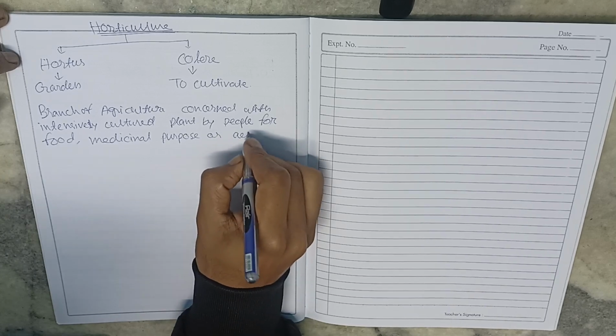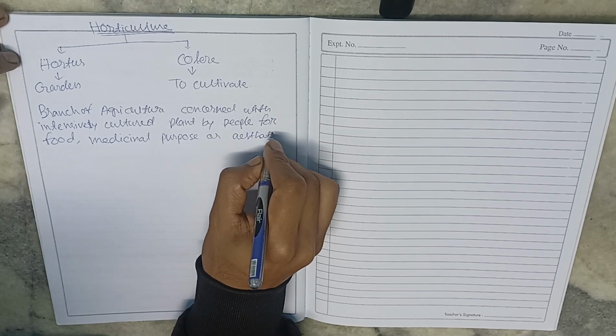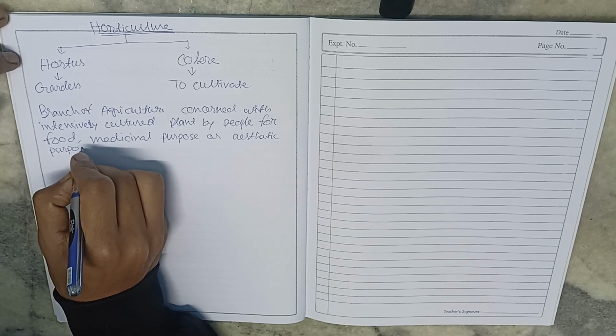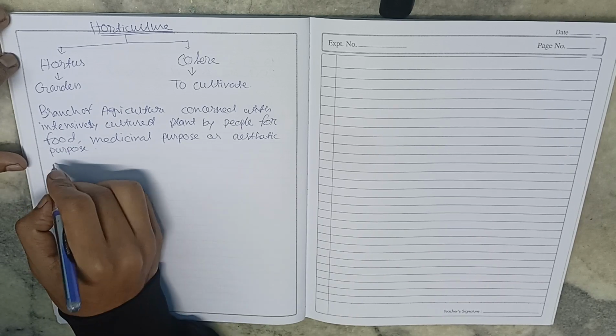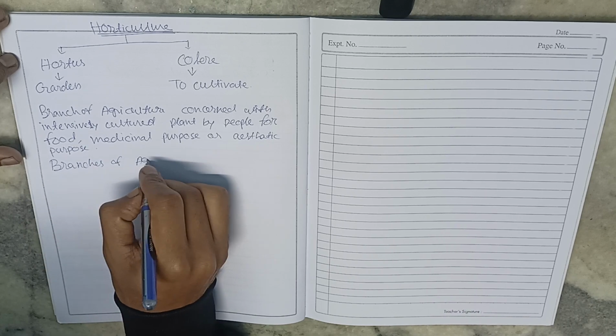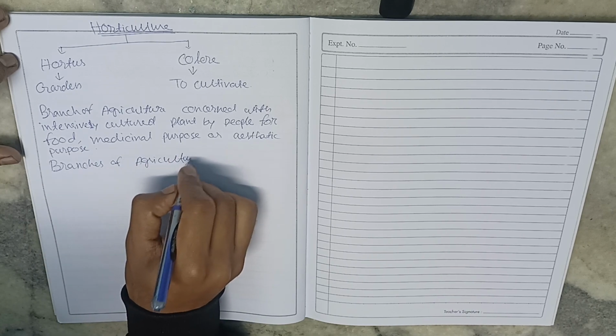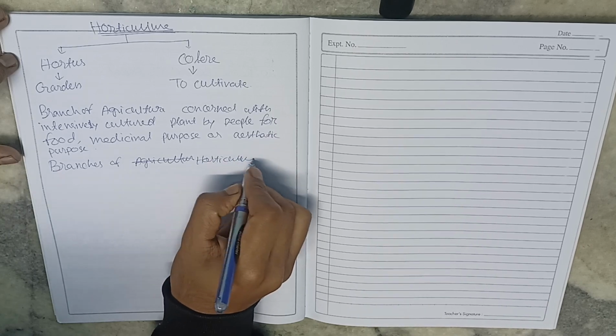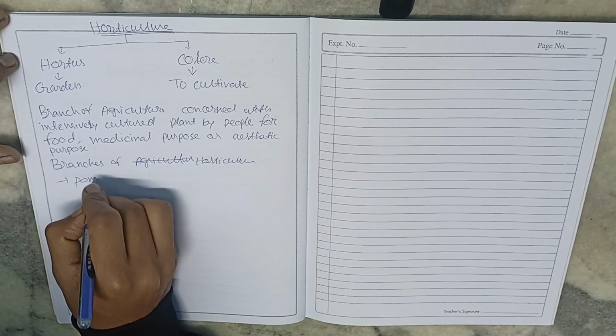Now coming to the branches of horticulture. What are the different branches? This is mainly important for NABARD, because in the NABARD exam we have frequently seen that questions from the branches of horticulture have been asked. So it is important for you to know the different branches. One by one we are going to study.